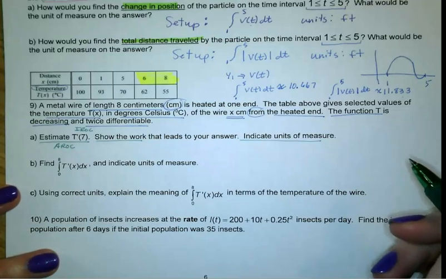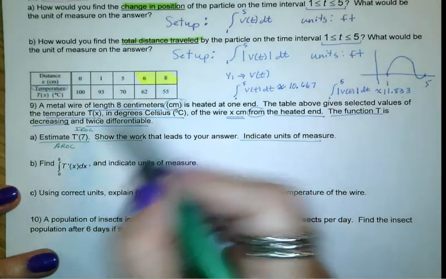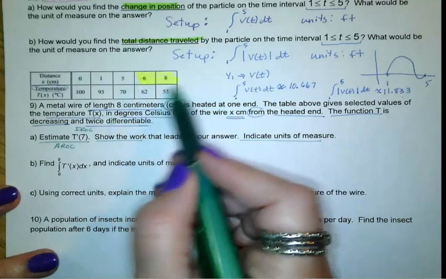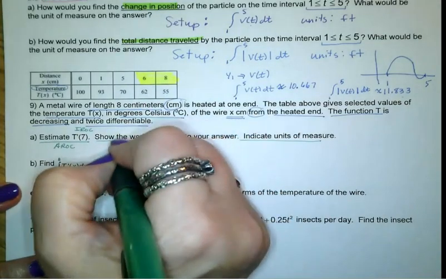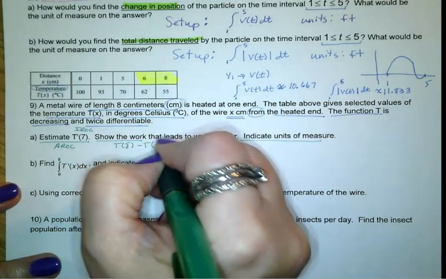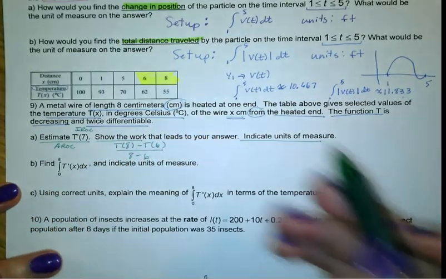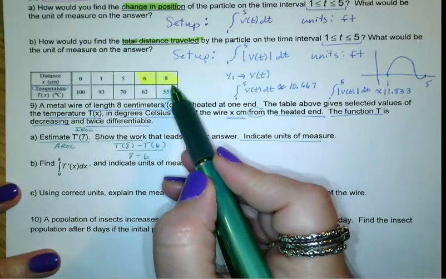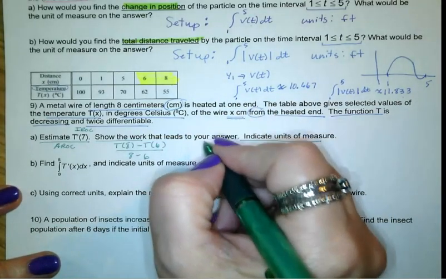Okay, so having said all of that, let's do our AROC. So if we're looking at 7, 7 is between 6 and 8, so it's falling in this part of the table. So then I'm going to have T of 8 minus T of 6 all over 8 minus 6. Remember that you do the end of the interval, subtract the beginning of the interval, so you get your difference quotient in the right order.